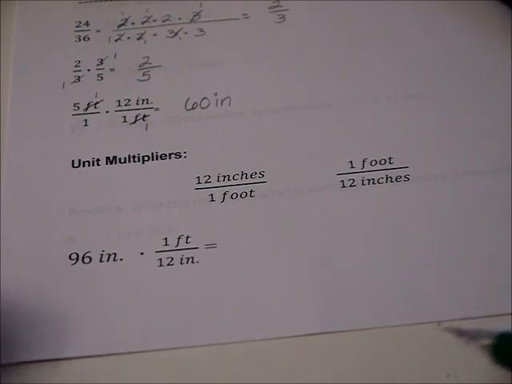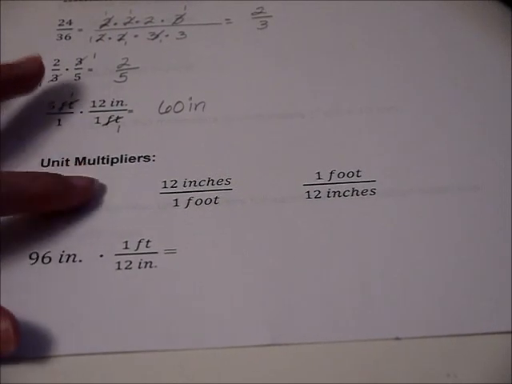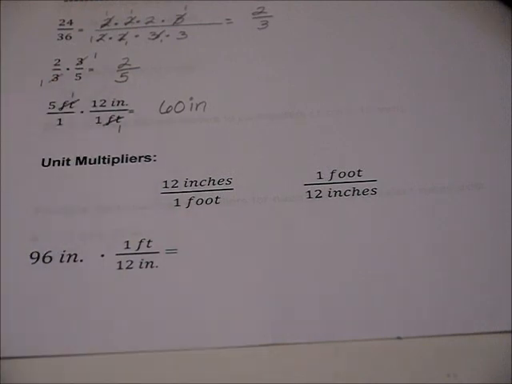Okay, so you're going to have to trust me on this, even though you think it might be kind of ridiculous. You're going to thank me because you're going to use this in chemistry, you're going to use it in physics, you're going to use it in science classes as well as math classes. And in real life, actually, when you have to do several conversions.